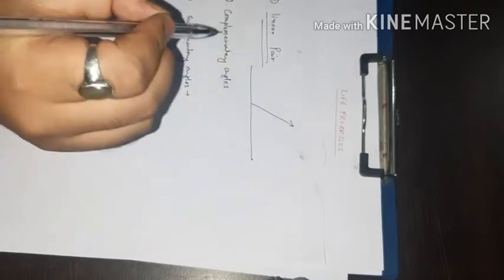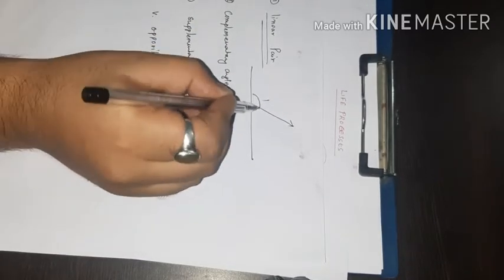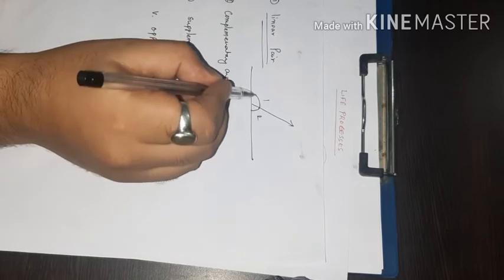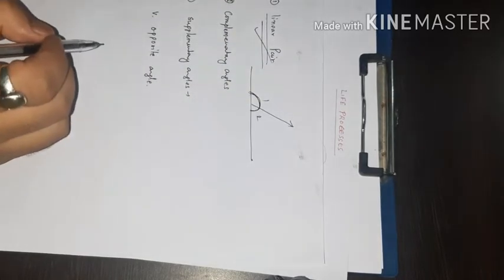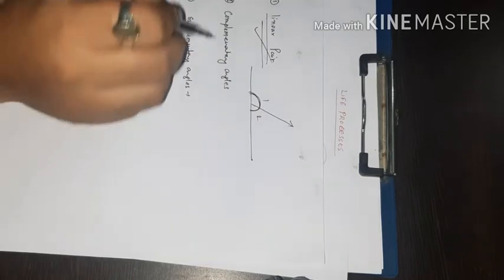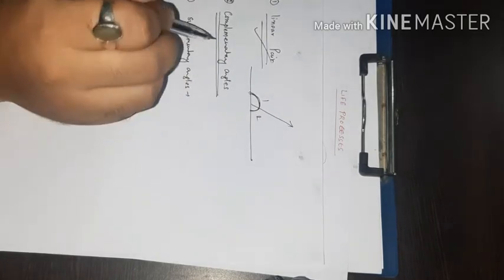Then we have the linear pair. Linear pair means if in one line we have two angles, this is angle 1, this is angle 2, then when we have two angles on one single line, we call it a linear pair. Another is the complementary angle.